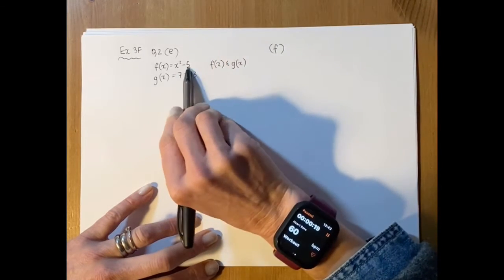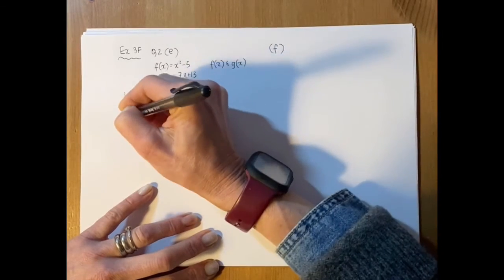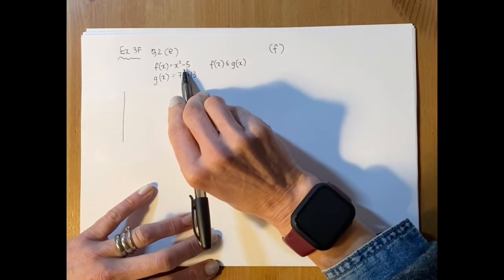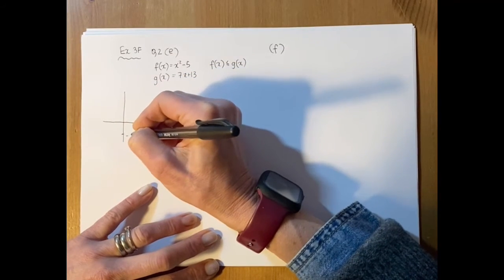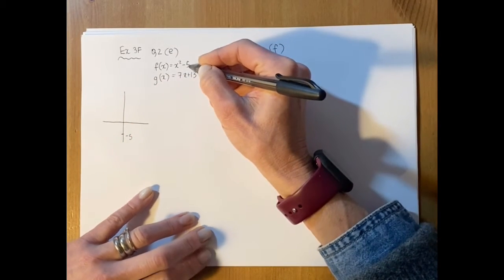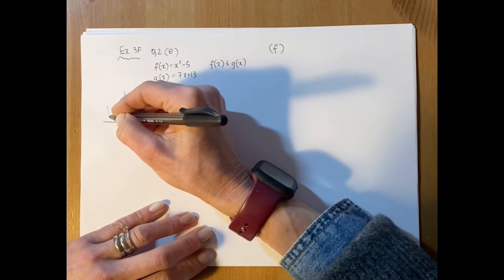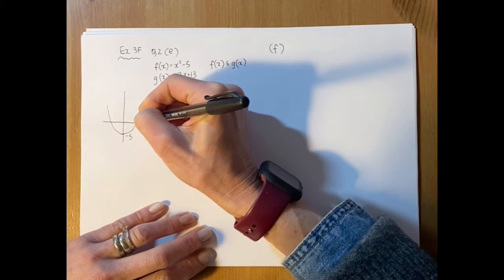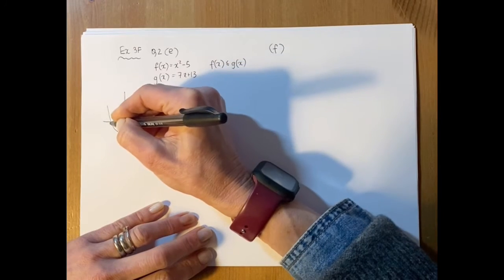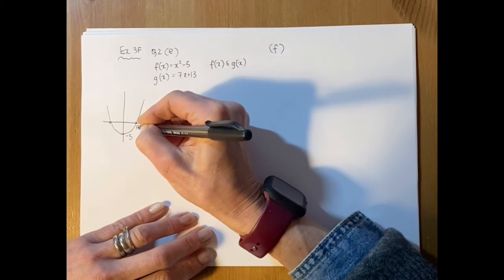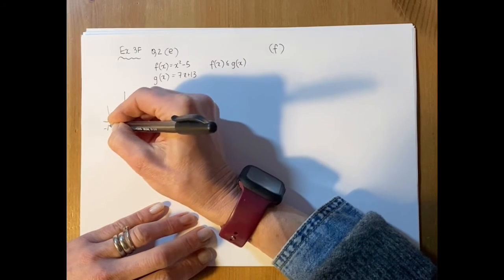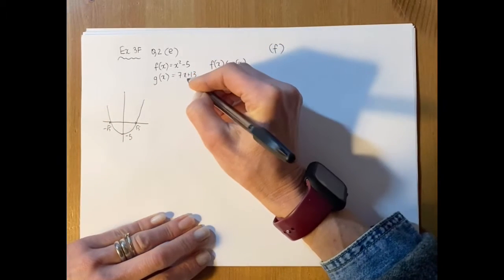So this is a quadratic going through minus 5 on the y-axis because it's shifted down here, and it will cut the x-axis at 2 points. If you want to find out, you make that equal to 0, so that will give you root 5 and minus root 5. This is a straight line.